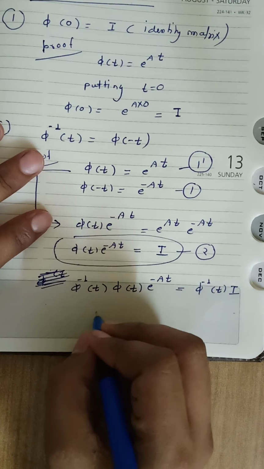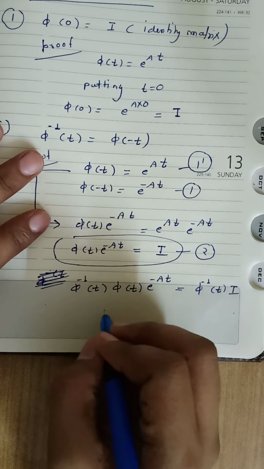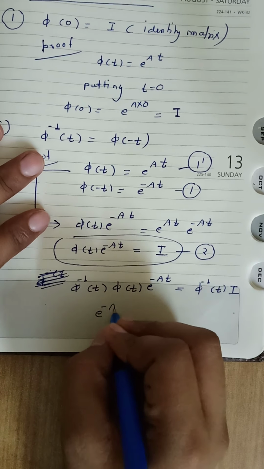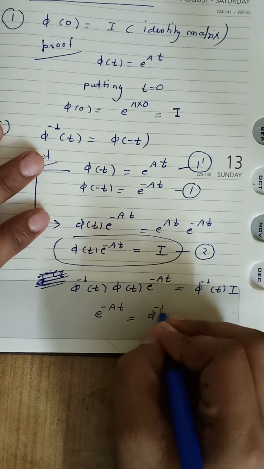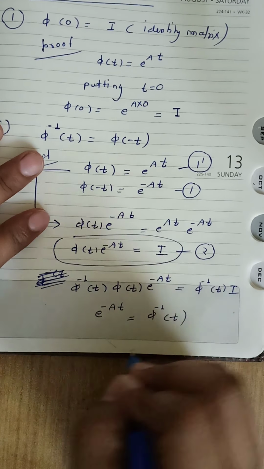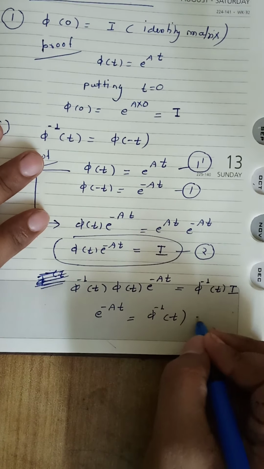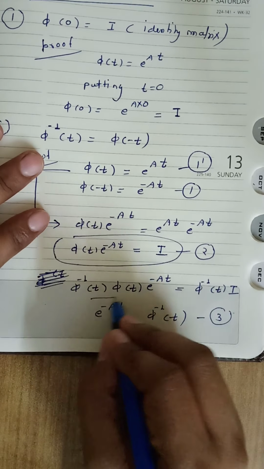So after simplifying, e to the power minus at equal to phi inverse t. Suppose this is my third equation.